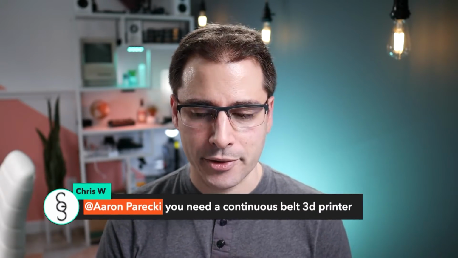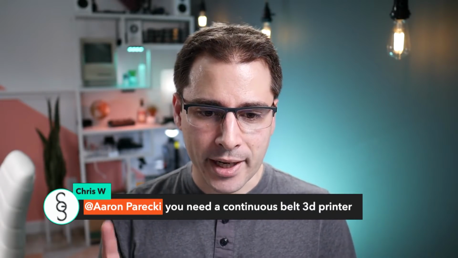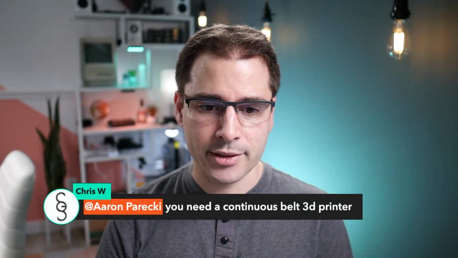You need a continuous belt 3D printer. I've seen some of those. They're very cool. But turns out just the length of it alone makes it difficult to ship, so it actually benefits us having it broken into 2 parts for shipping purposes. All sorts of fun logistics stuff I'm learning. It's great. It's a lot of fun.